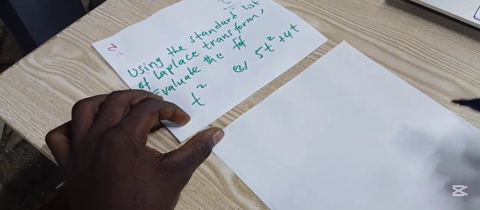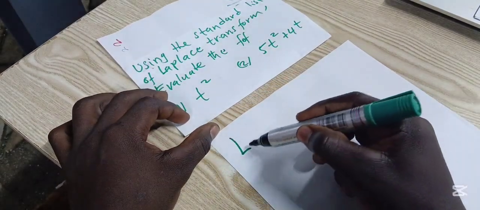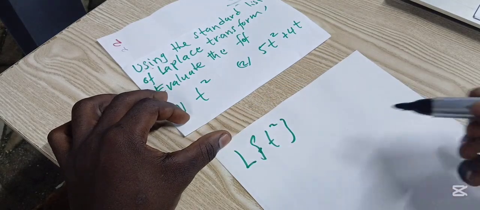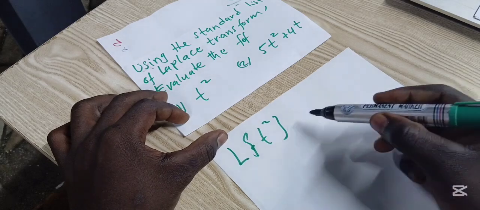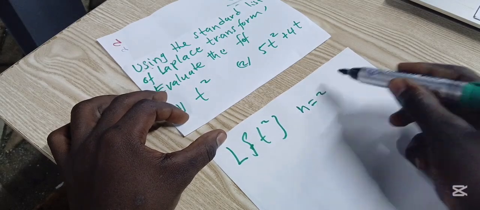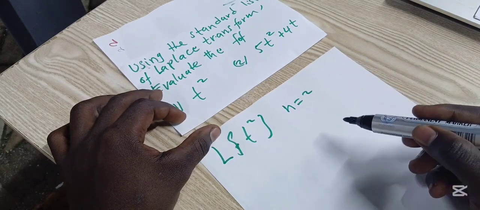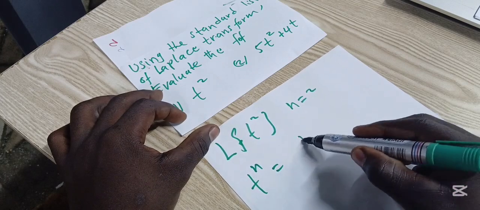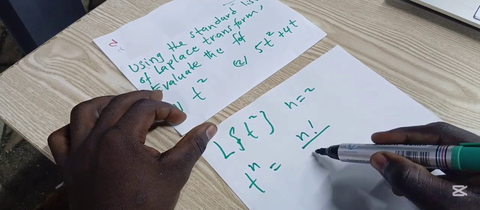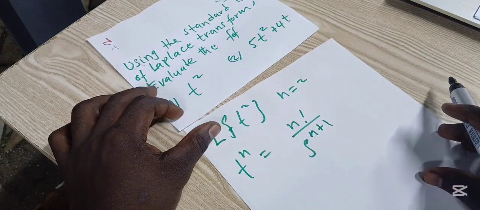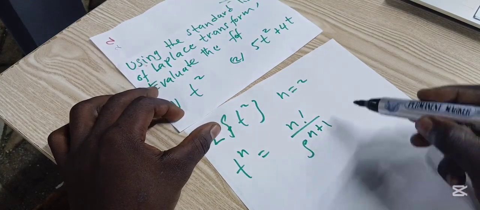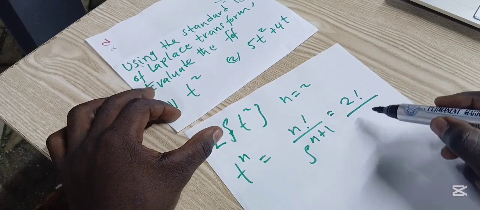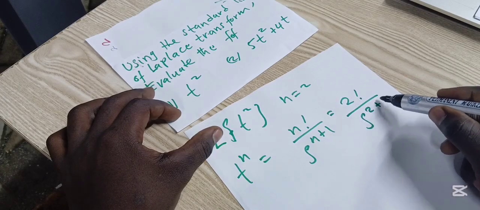The Laplace transform of t to the power 2 is going to give us what? In this case, our n is 2. The Laplace transform of any function of the form t to the power n equals n factorial out of s to the power n plus 1. Since our n is 2, this will give us 2 factorial out of s power 2 plus 1.